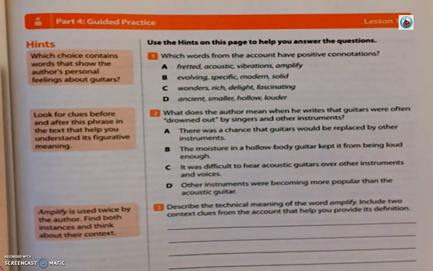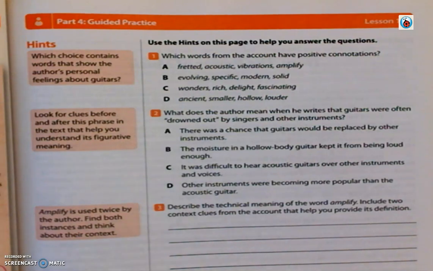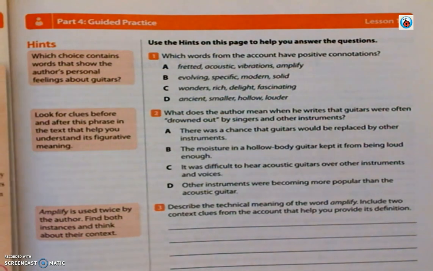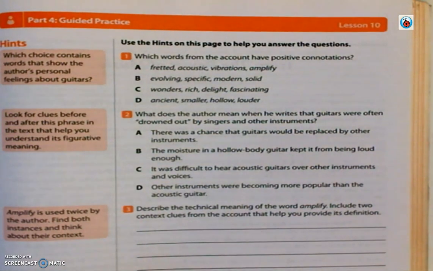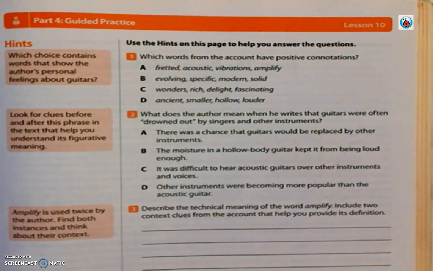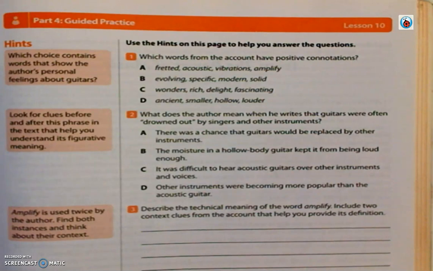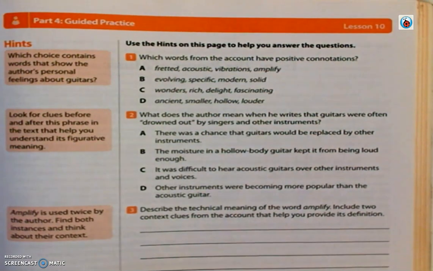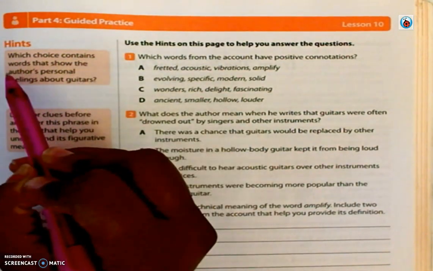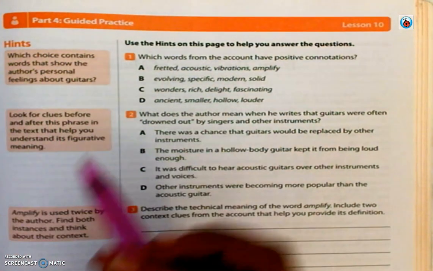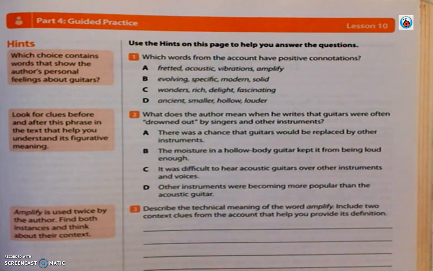So now we are looking at the multiple choice pieces of lesson 10, page 99, guided practice. They're asking us to use the hints on this page to help us answer the questions. Number 1 says, which words from the account have positive connotations? The hint says, which choice contains words that show the author's personal feelings about guitar.